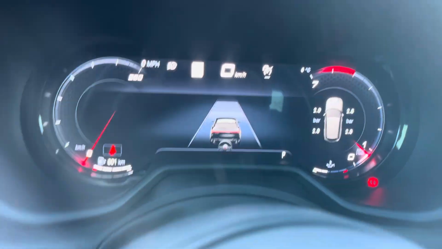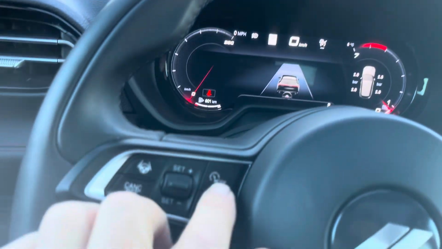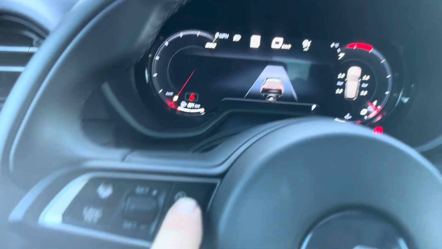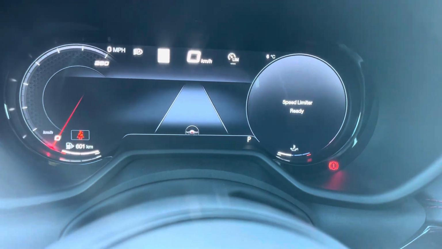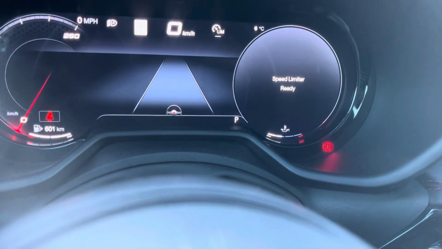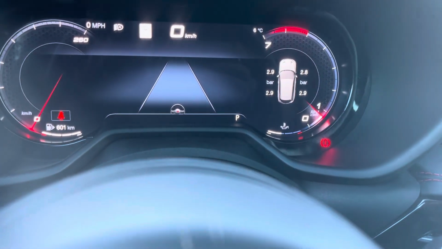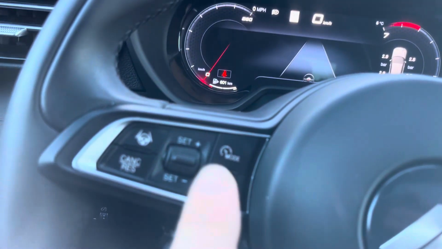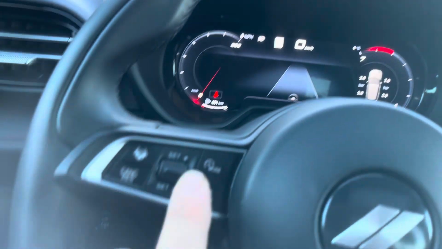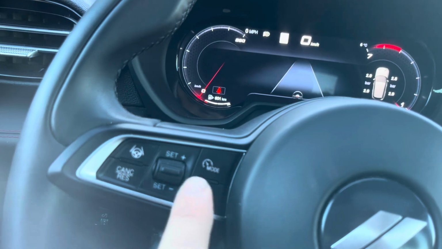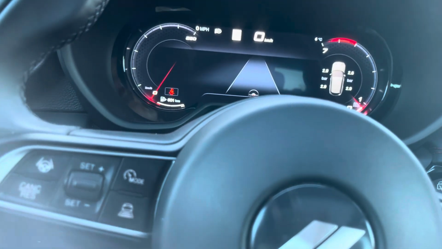So for your Lanesense and your automatic cruise control, there's this button here. Highway assist off. Okay, highway speed limiter ready. And these are two different driving modes. One will set your speed and maintain it with the radar distance. The speed limiter will let you not speed.